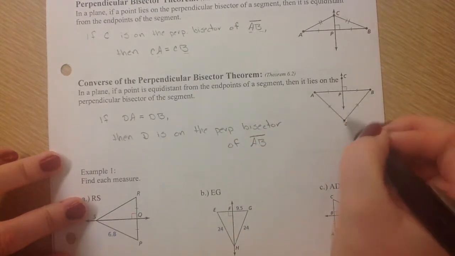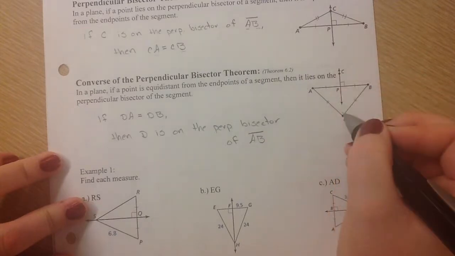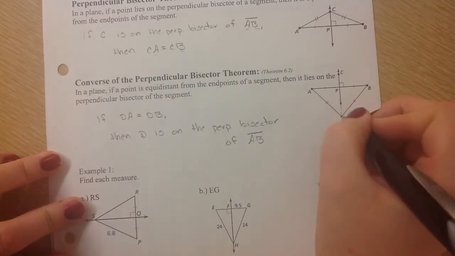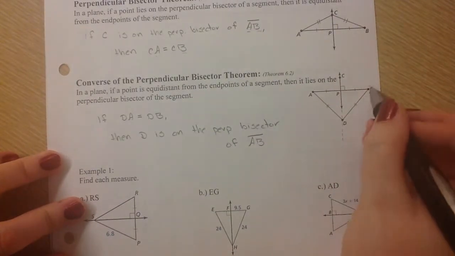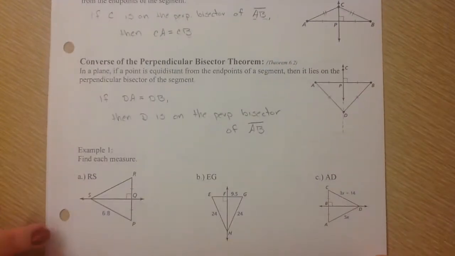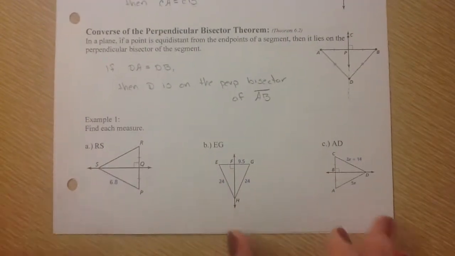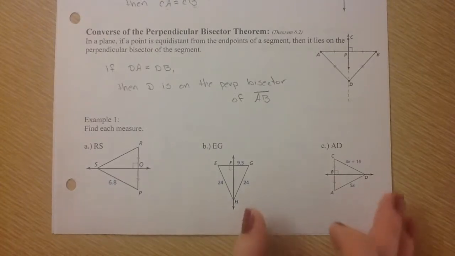So this perpendicular bisector would go through D, if I know that those are equidistant. So we can use this to find missing pieces.